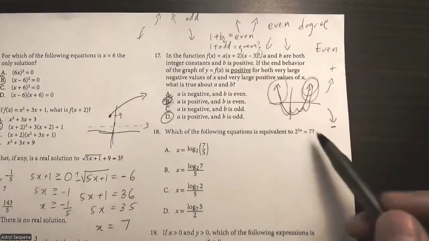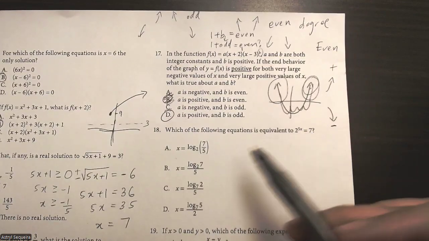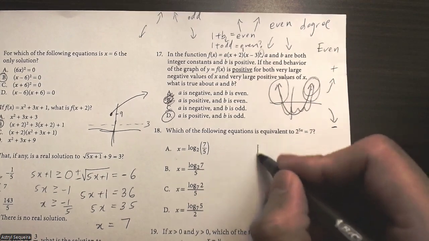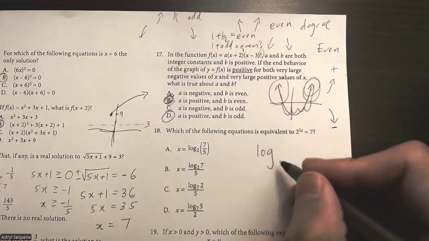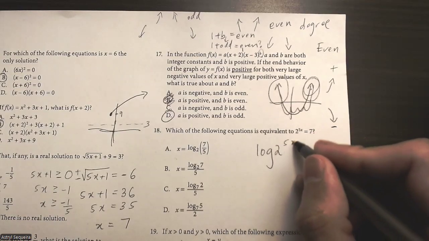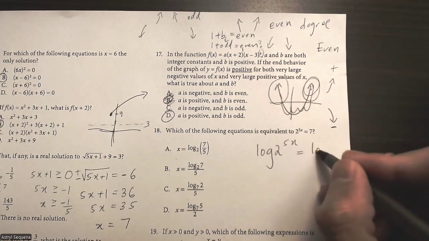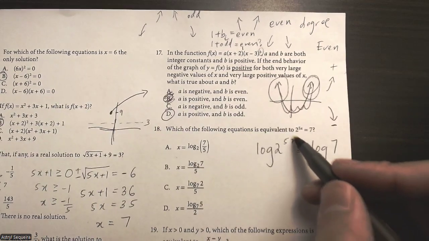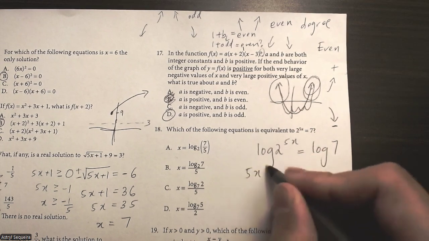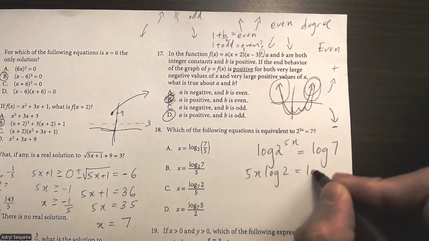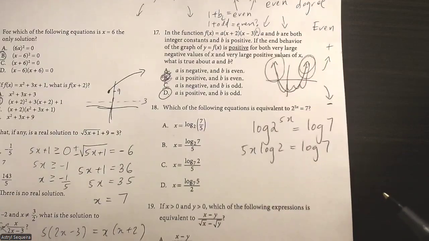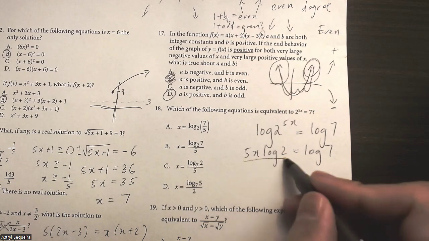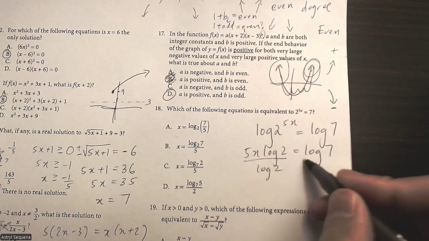Which of the following is equivalent to this? So we're basically converting an exponential equation into a log equation. To convert an exponential equation to a log equation, you just start by doing the log of both sides. Then you bring down the exponent next. Then you divide both sides by the log that's attached to the x.